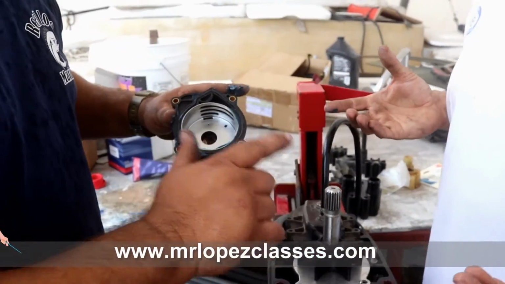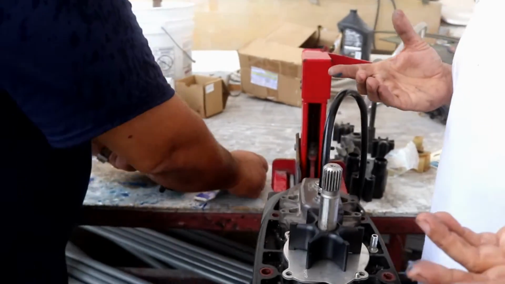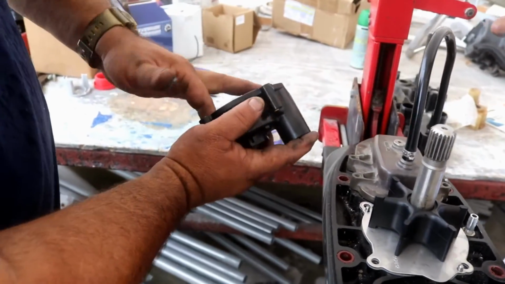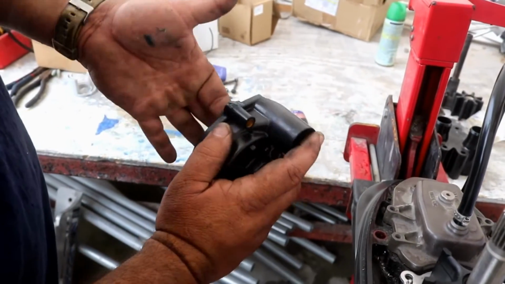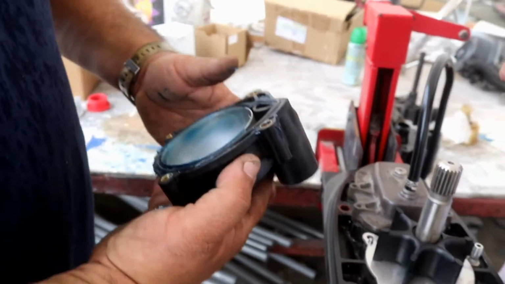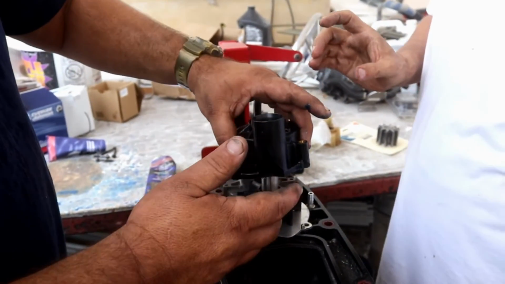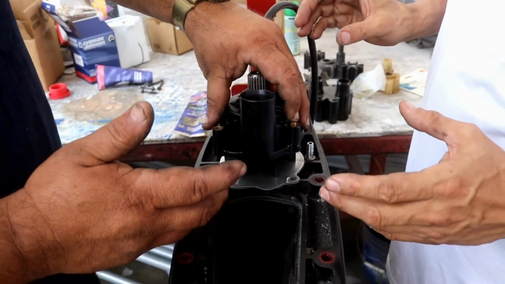Okay, so now we're going to install this. I still have a little grease. I just go on the housing a little bit. And so now we're going to install the housing. Okay, so now when you install the housing, you put it like this.